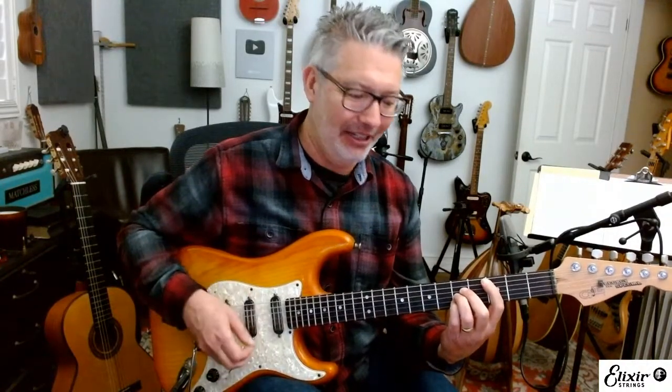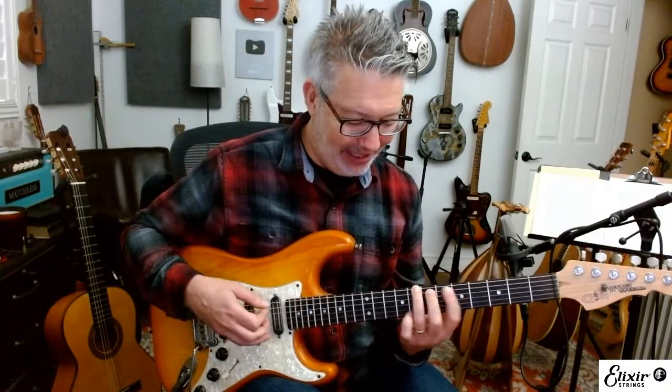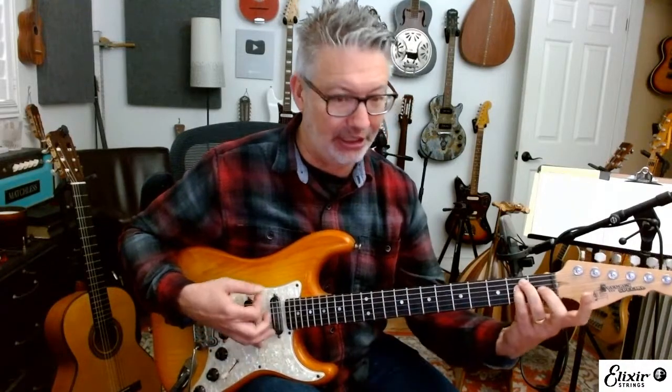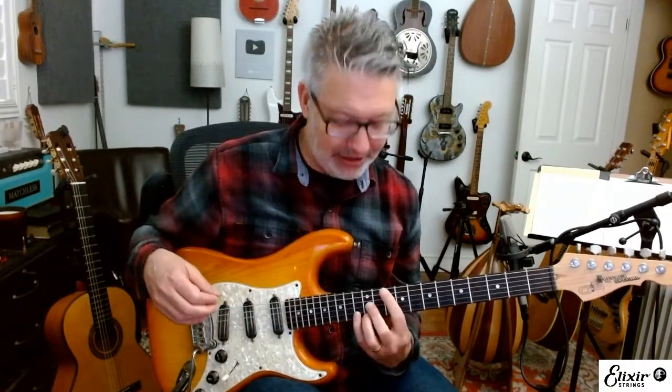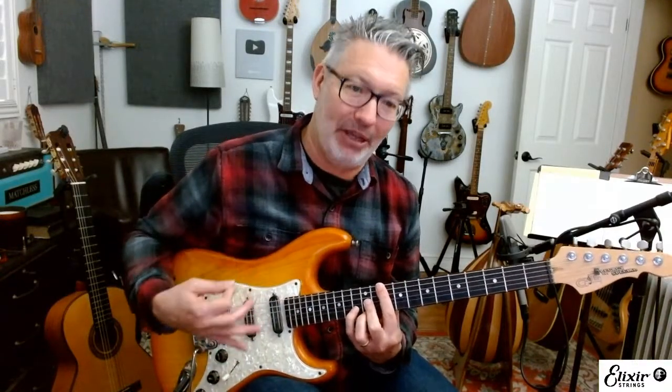This C looks like an A, C-A, okay? This C looks like a G, it's the next C up the fretboard. So we have C-A-G, and then here we have an E form, see that looks like an E chord, but it's a C chord, and that's CAGE. And then here's the next C chord right here, and it looks like a D chord. And so that's the CAGED method, all right?